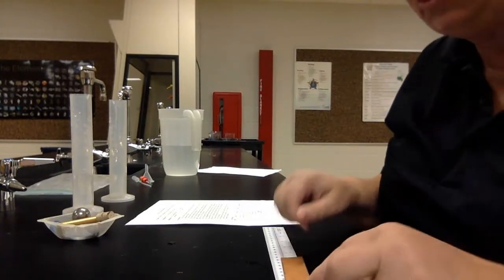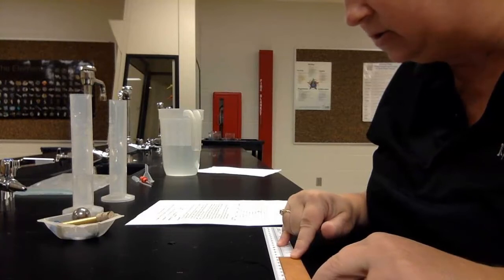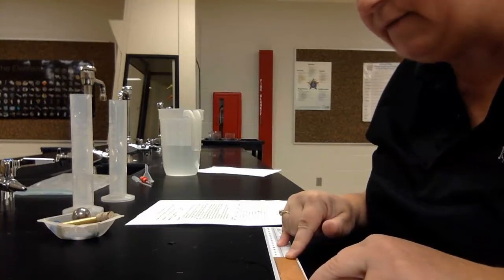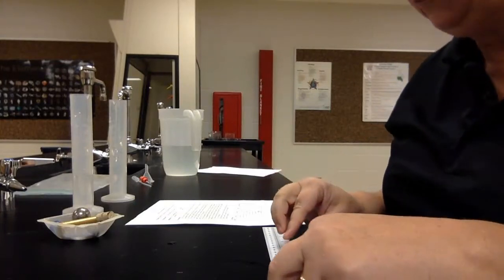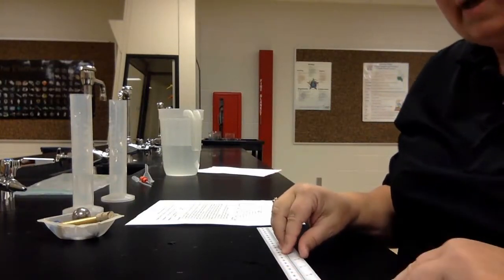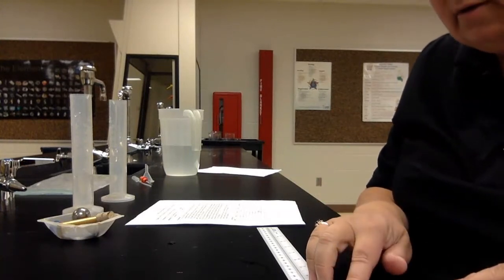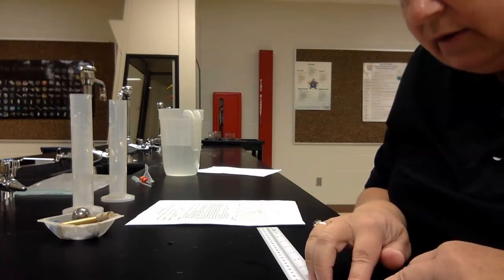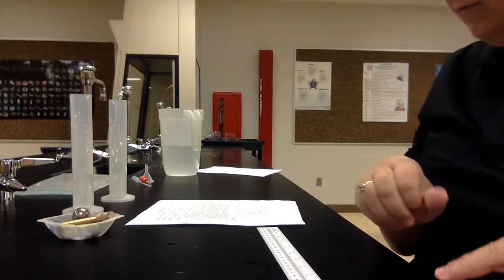So for the copper strip, I put it on my ruler, and it's about 15 centimeters for length. We're going to multiply it by the width, which is 2.5.